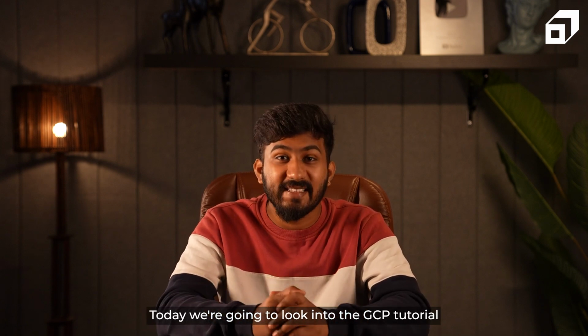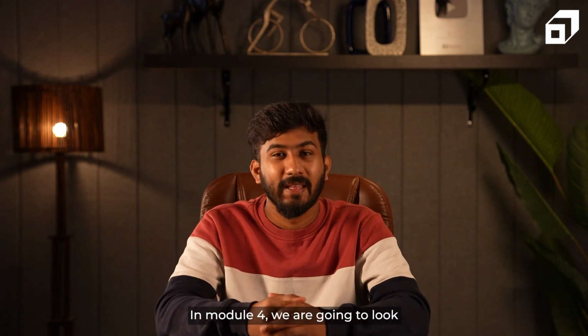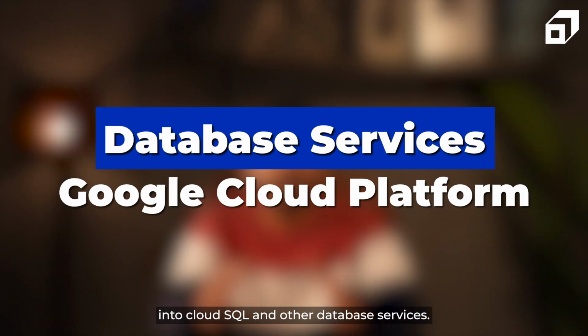Today we're going to look into the GCP tutorial and module 4 of it. In module 4 we're going to look into Cloud SQL and other database services.